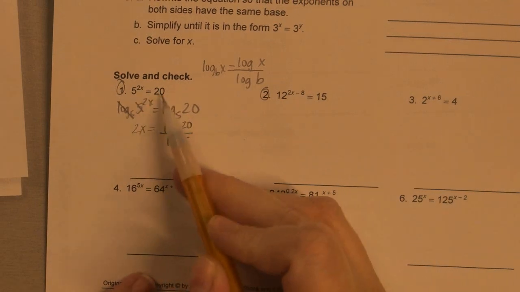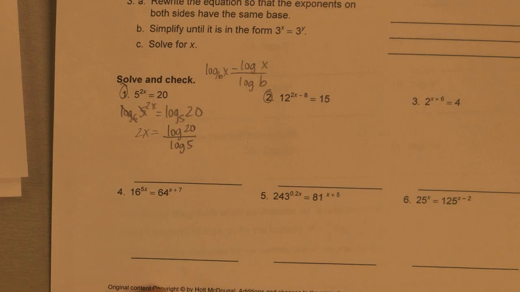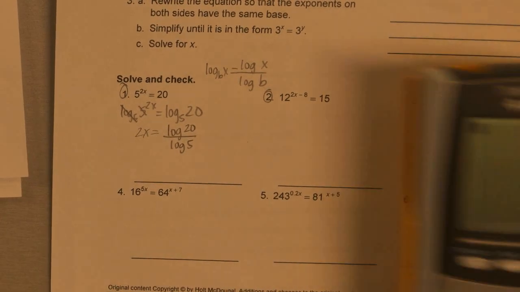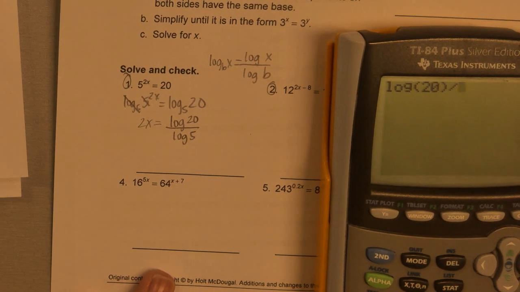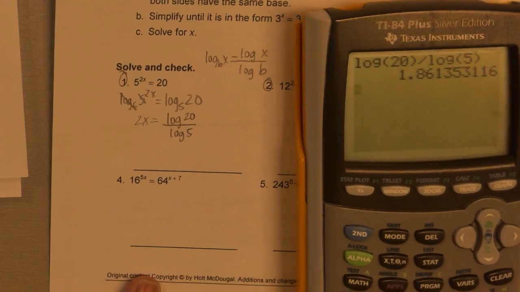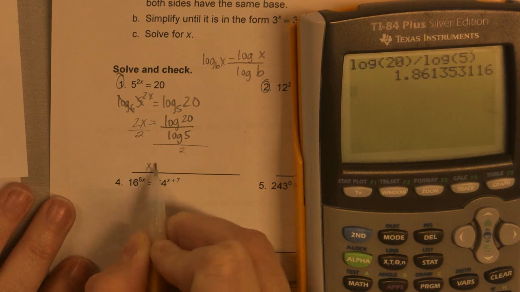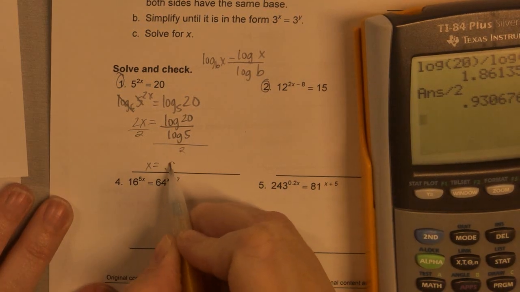Okay, but there's no way that you can rewrite 20 with a base of 5, right? This would have to be 25. Yeah, there's no way you could solve it correctly without it. So when I do this, I would do the log of 20 divided by the log of 5. Okay, and then your final step is going to be to divide by 2. So divide everything by 2, and then I would do it like this.